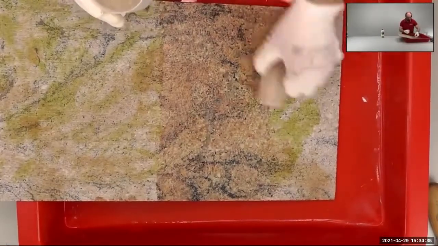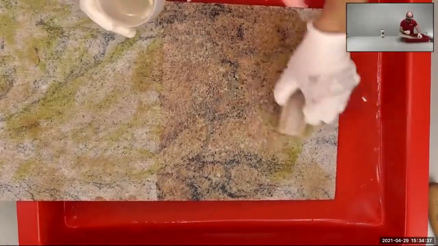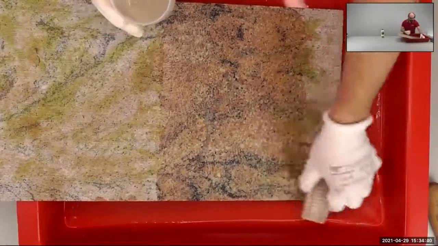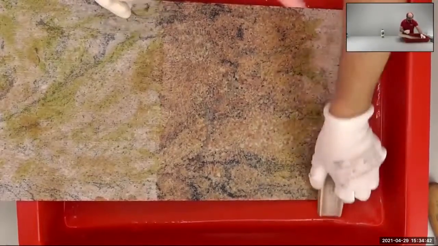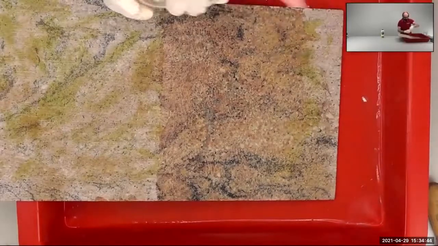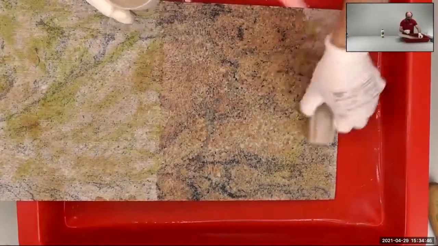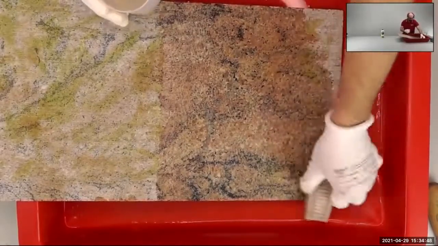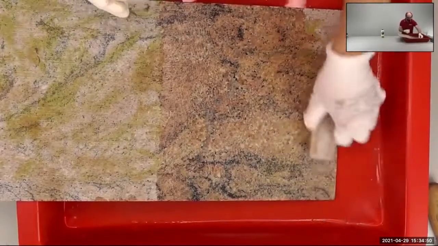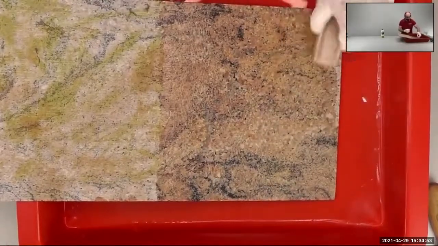So, and maybe you can already see in the camera how these organic discolorations are slowly disappearing. That's very, very effective. As you can see, it's a very rapid cleaning effect.